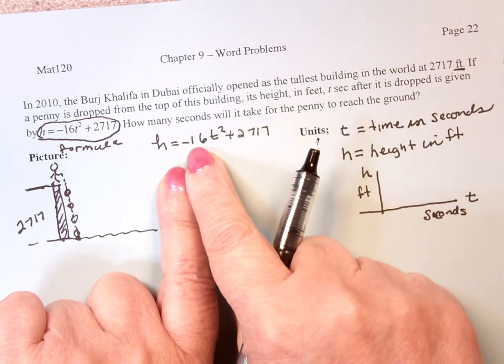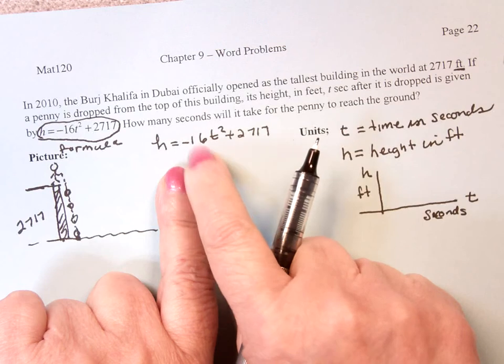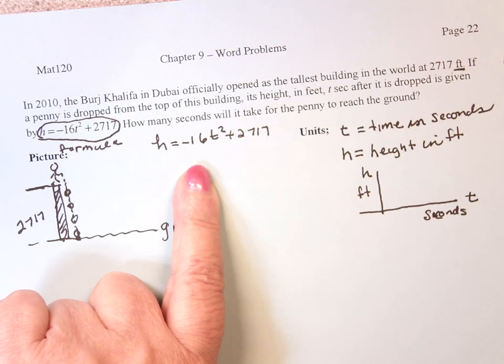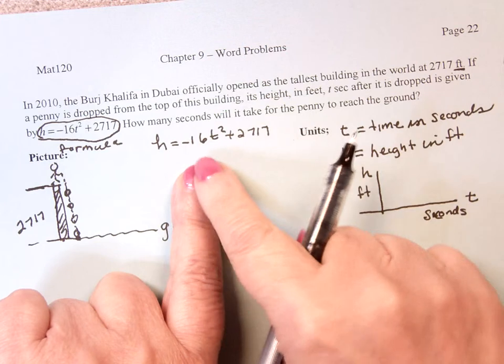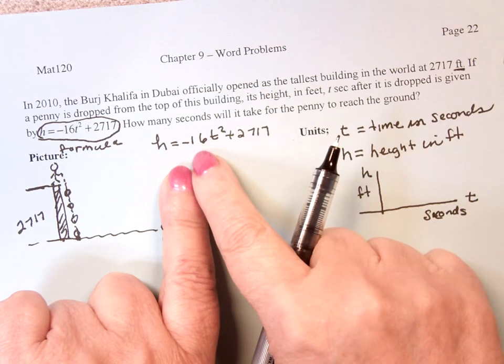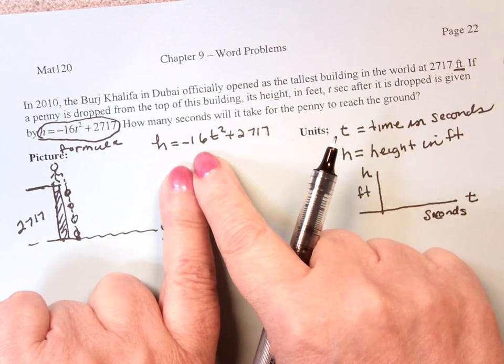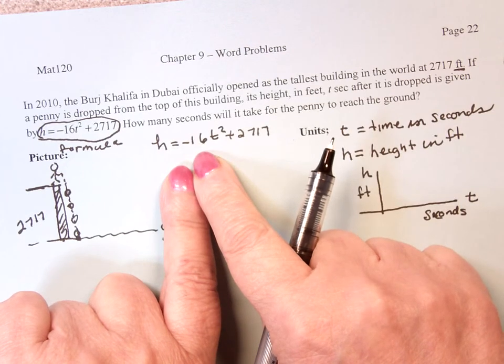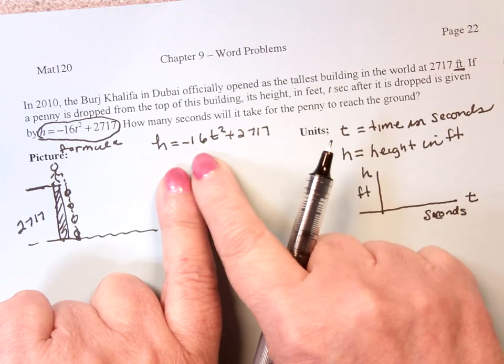You'll always see a negative 16. Negative means it's going down. 16 ends up being the acceleration due to gravity. If I were on the moon, this wouldn't be a negative 16. It would be something else, because gravity on the moon is different than gravity on Earth. But gravity on Earth, you're always going to see the negative 16 in the front.